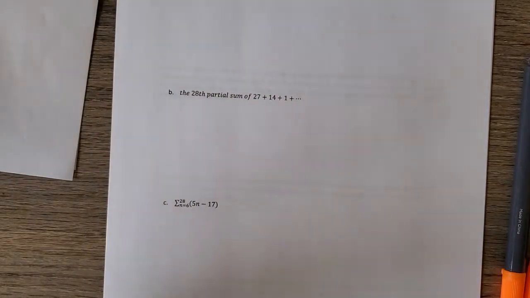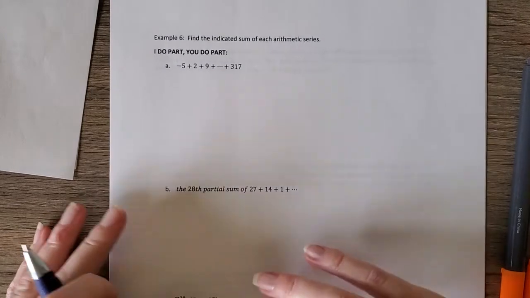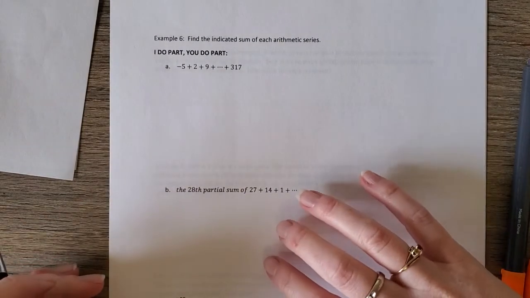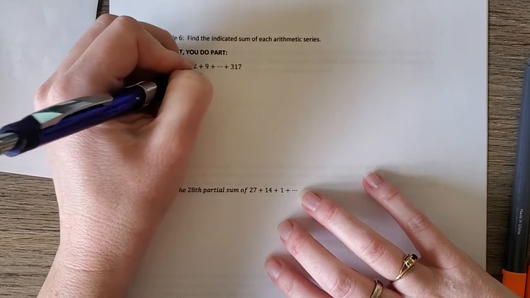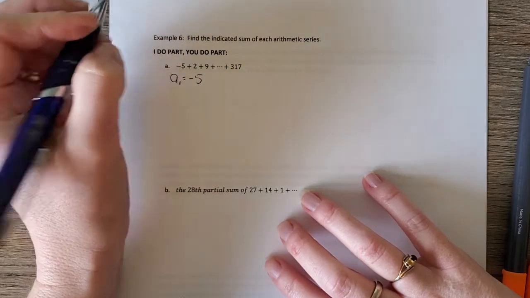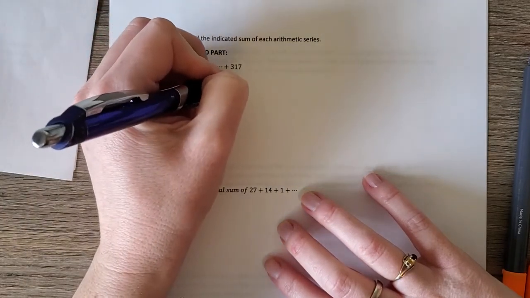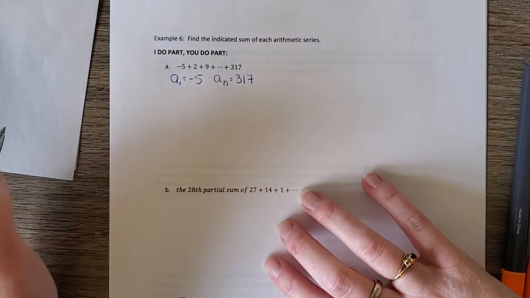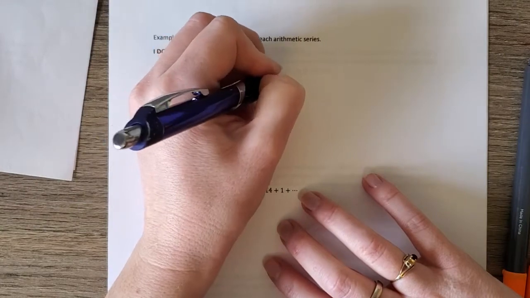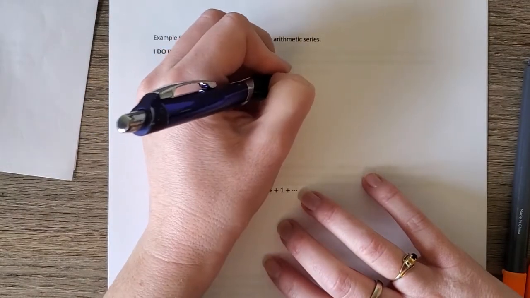I wrote I do part, you do part, because I'm going to start the problem for you and then let you finish solving it. So on this problem, we know the first term, a1, is -5. Okay, we know the an, or the ending term, is 317. And we know the difference between each value is 7.